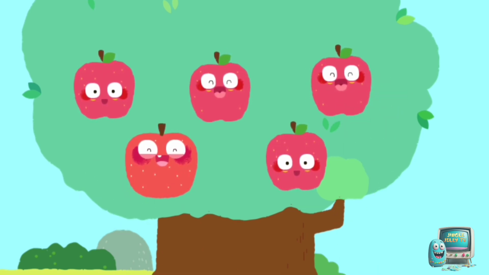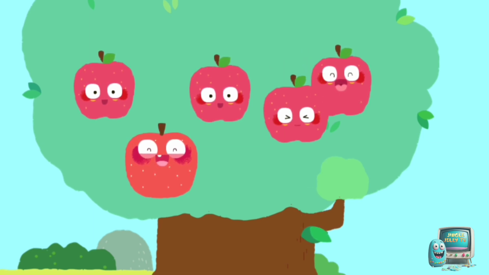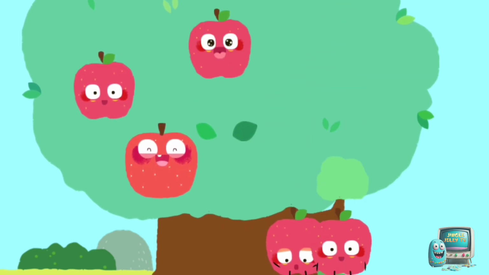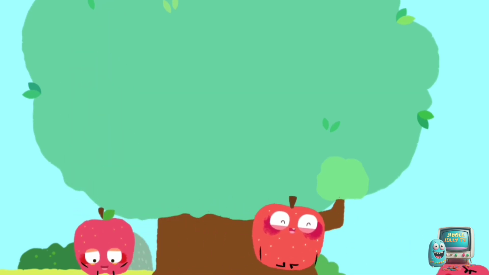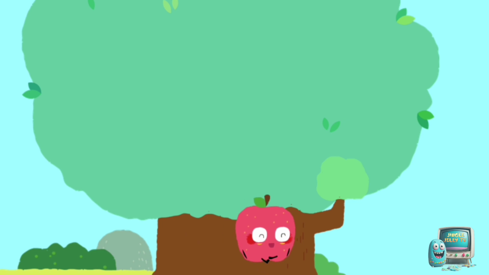We remove all the worms from the apples. They all are healthy now. You can eat all of the apples. Well done. They are happy now.